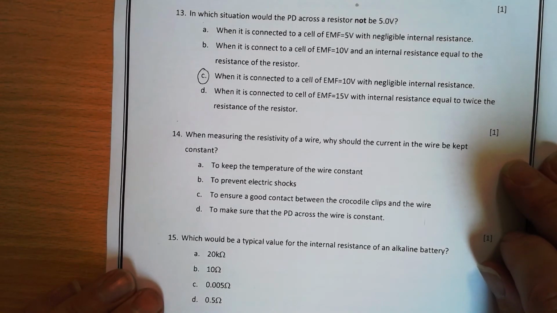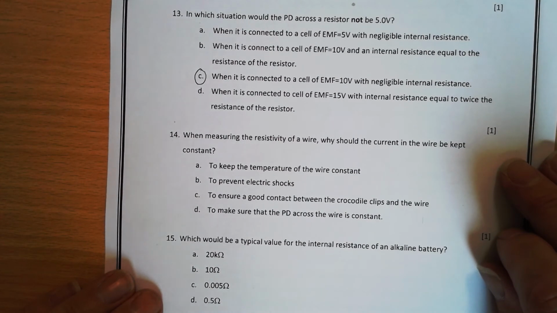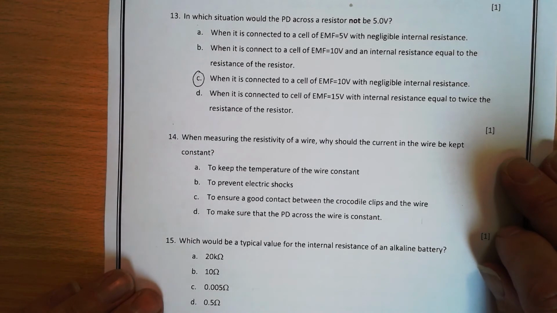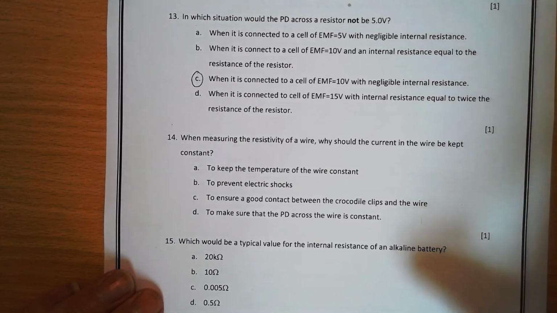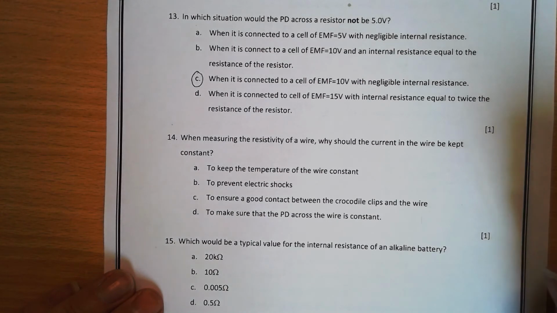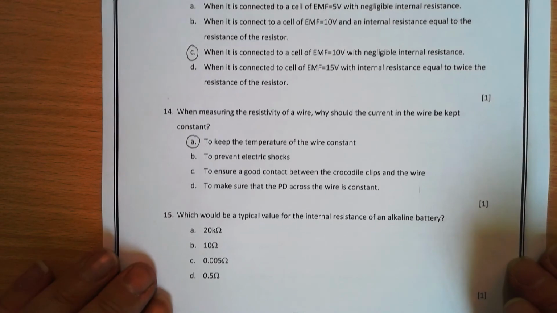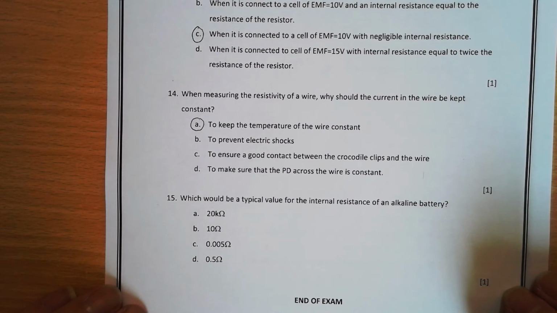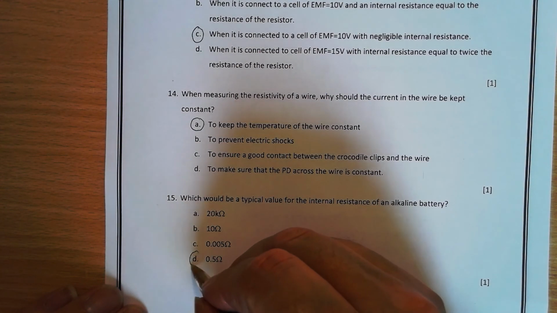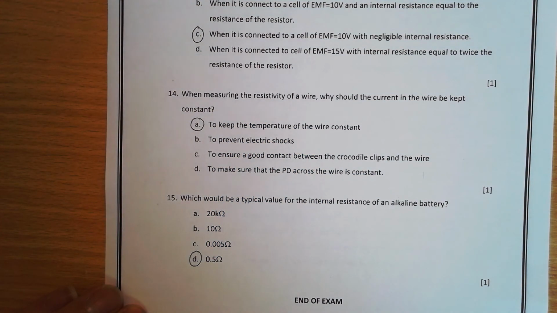So 14, when measuring the resistivity of a wire, why should the current in the wire be kept constant? It's because, if you remember, the resistance of a wire will increase with temperature. So we want to try and keep the temperature of the wire constant by keeping the current constant, or as constant as we can reasonably do. Typical internal resistance of an alkaline battery. Well, you did the internal resistance experiment. You know that internal resistance is typically round about an ohm or 2 ohms at the most. So 0.5 ohms would be a sensible typical value.